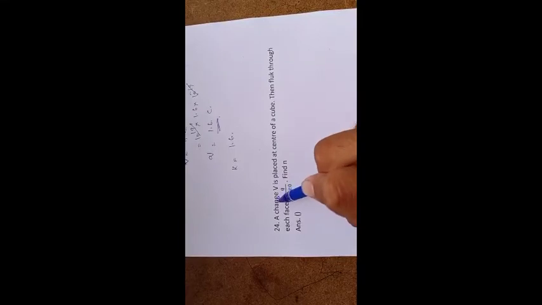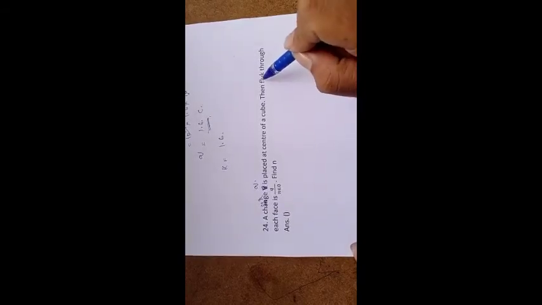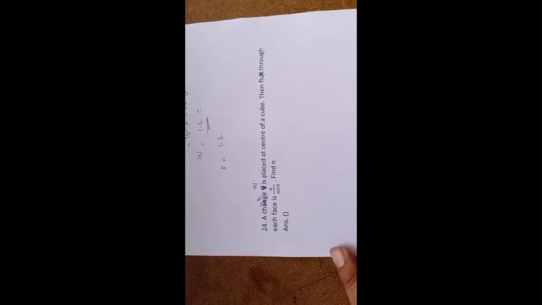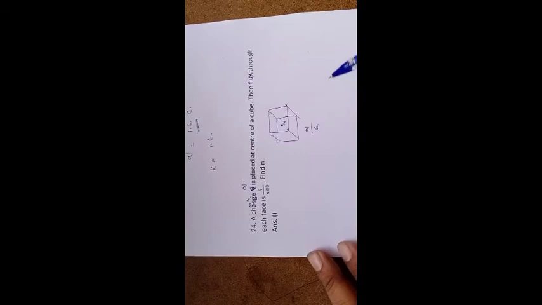24. A charge Q is placed at the center of a cube, the flux through each face is q by n epsilon naught. Find n. There is a cube. A charge q is placed at the center. Then total flux will be q by epsilon naught.